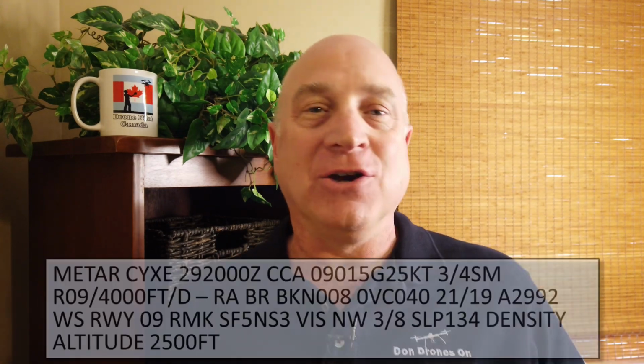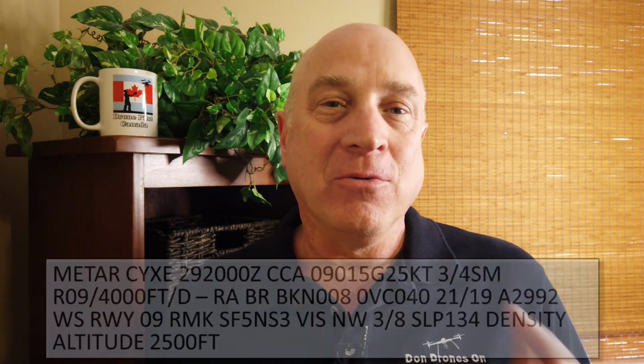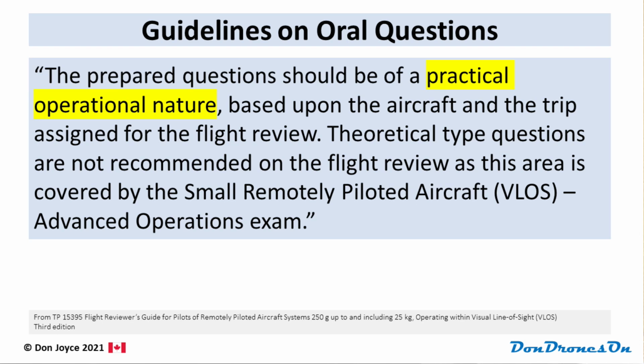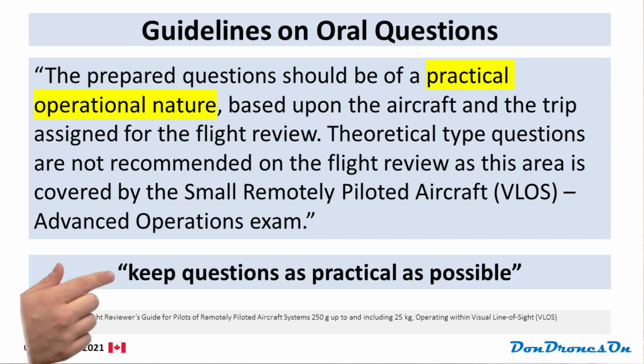So the question is, what makes a question relevant and valid, as opposed to asking you to decode a METAR weather report? Well, this section on oral questions offers some clues. Firstly, the prepared questions should be of a practical operational nature based upon the aircraft and the trip assigned for the flight review. Theoretical type questions are not recommended on the flight review, as this area is covered by the Small Remotely Piloted Aircraft VLOS Advanced Operations exam. And it later says, keep questions as practical as possible.